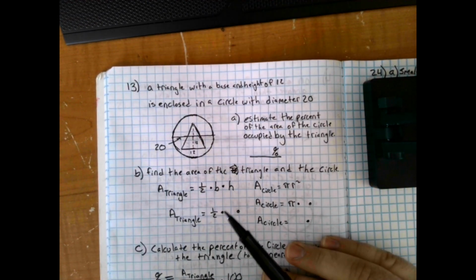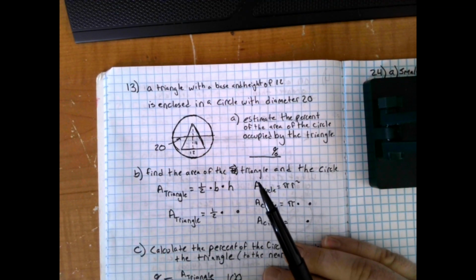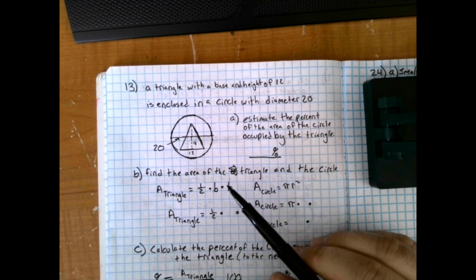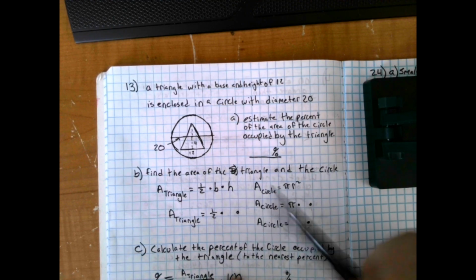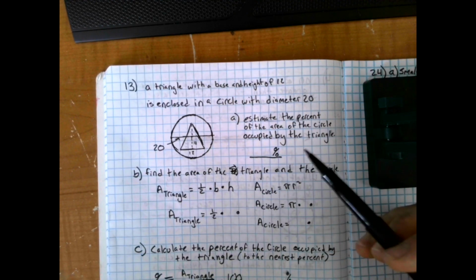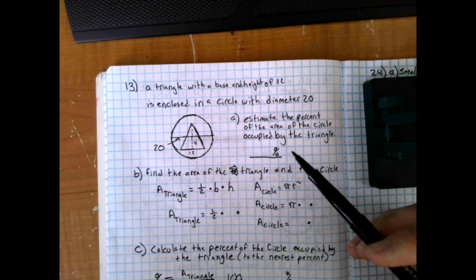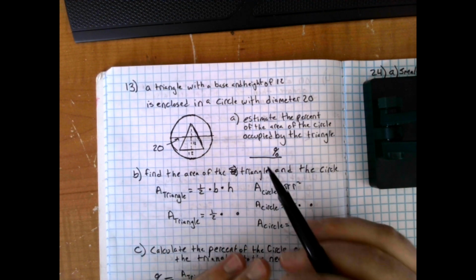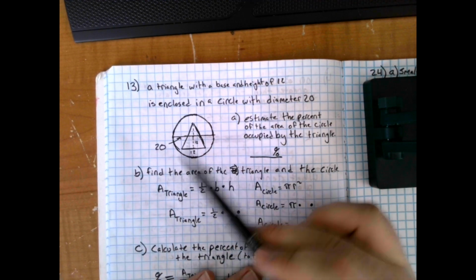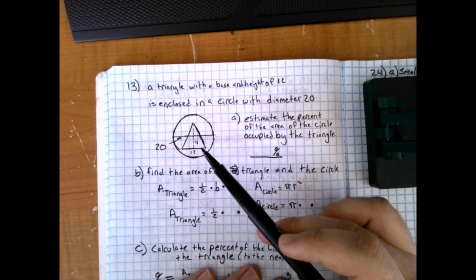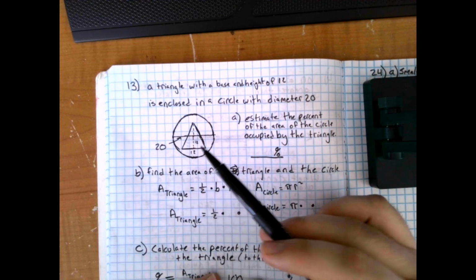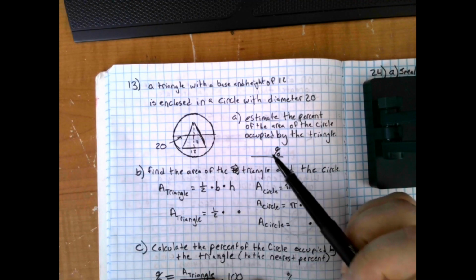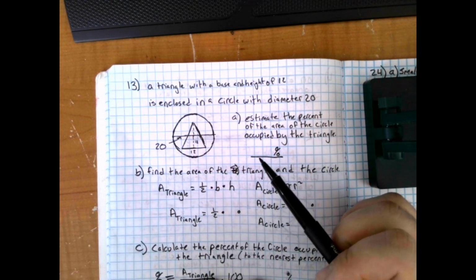Question 13 is a little bit more tricky. It says a triangle with a base and height of 12 is enclosed in a circle with a diameter of 20. Now, I want you for part A to estimate the percent of the area of the circle occupied by the triangle. You can have any reasonable answer here. Looking at this, do you think the triangle is more than a half? Do you think it's less than a half? If you think it's less than half of the shape, your percentage should be a number below 50.